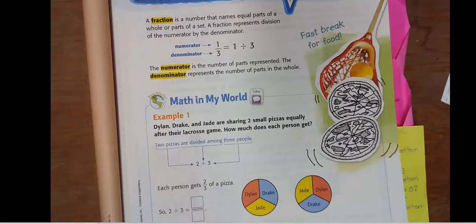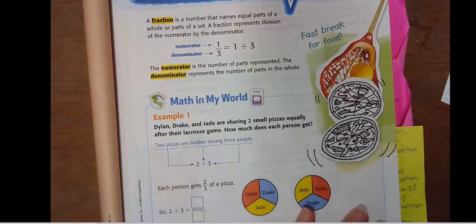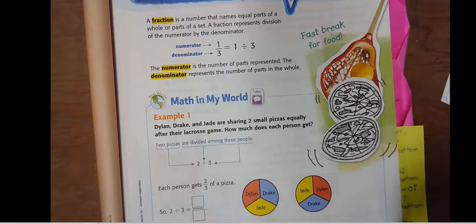Now that we've been working with fractions for what feels like a long time, we're actually going to go back and do the very first lesson in the book.